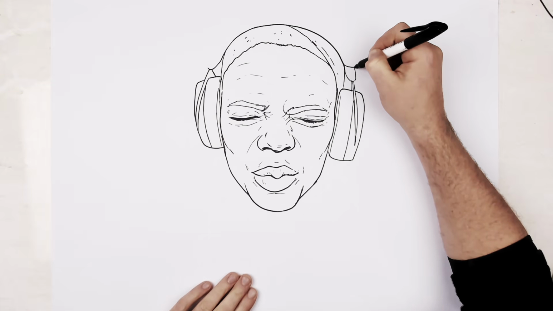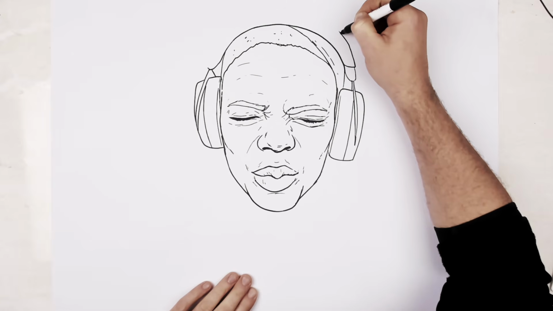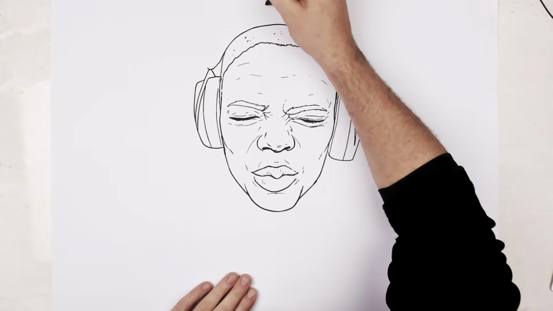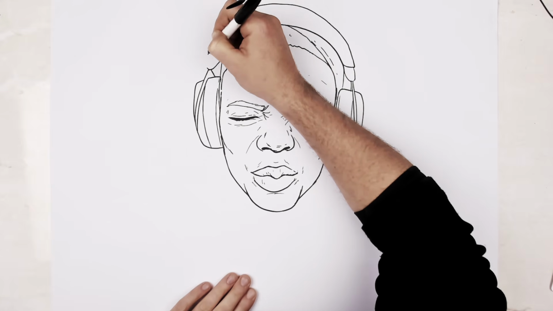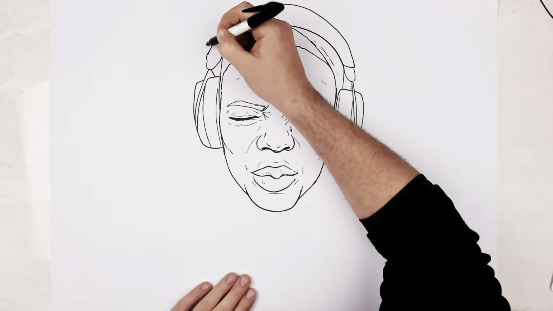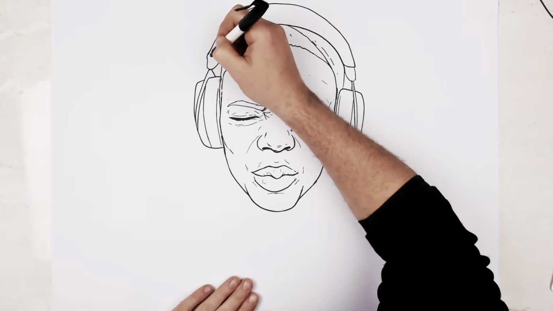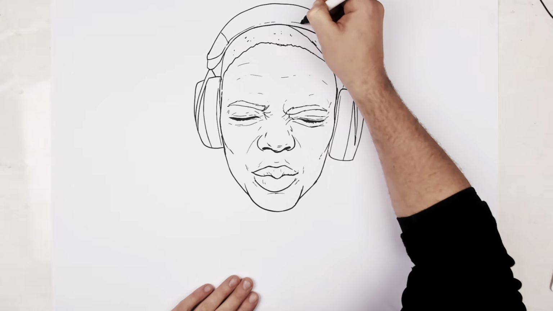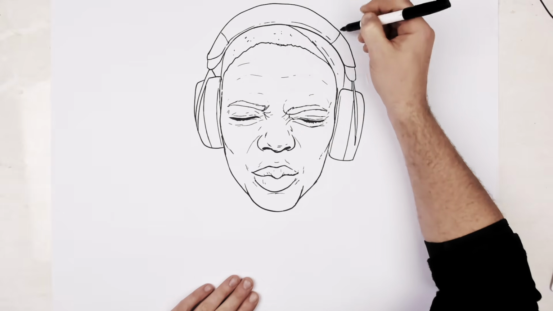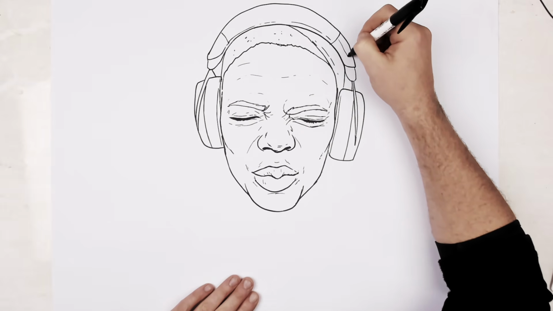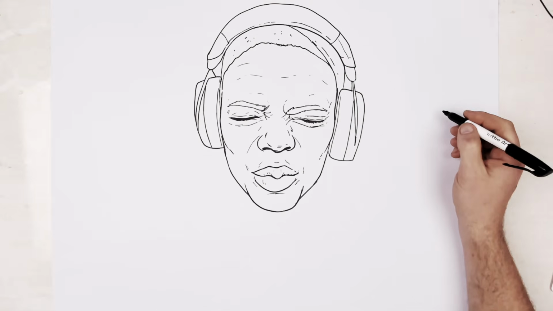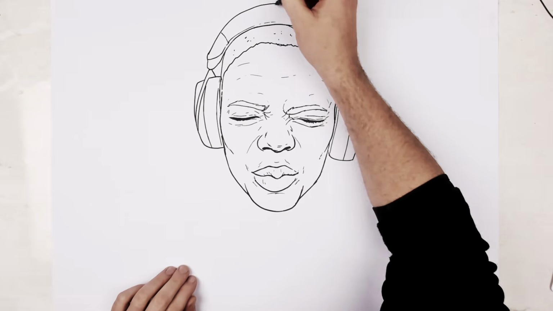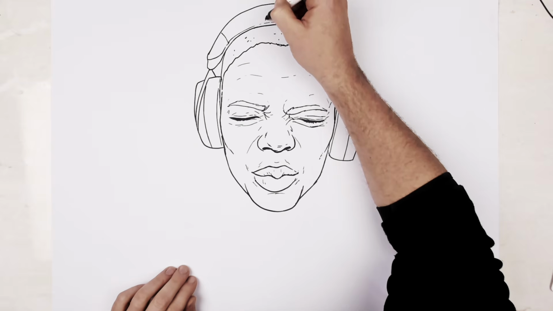Okay, so top of the headphones then. It's like extra stuff. It looks like there's some X's or something.